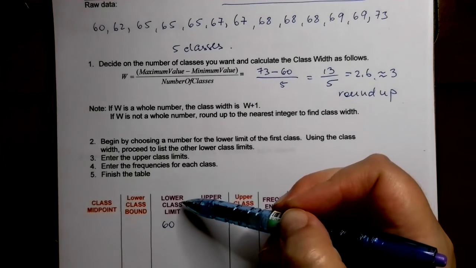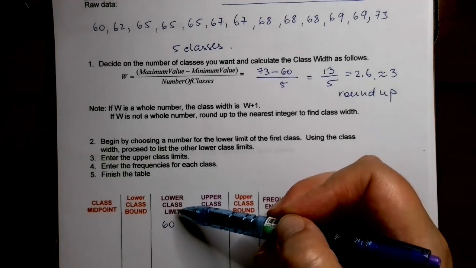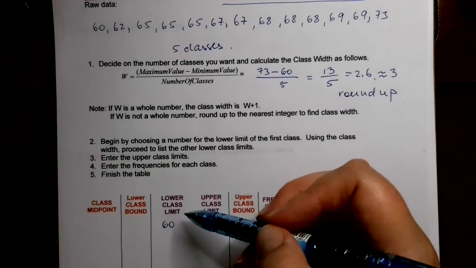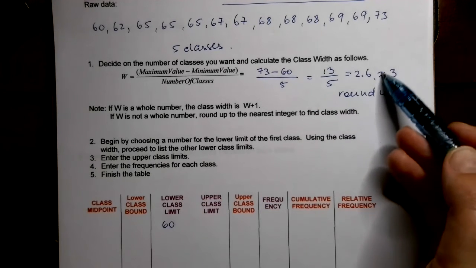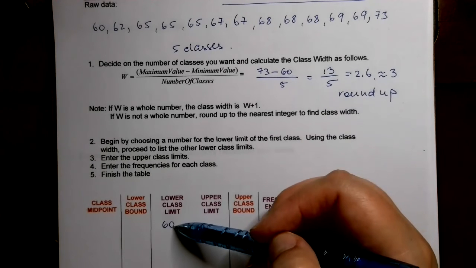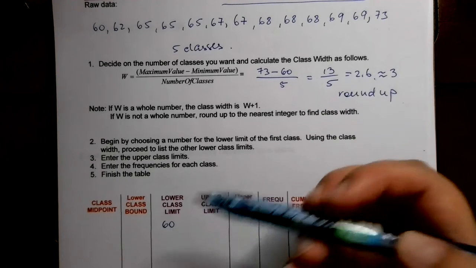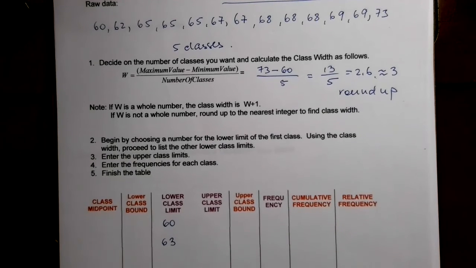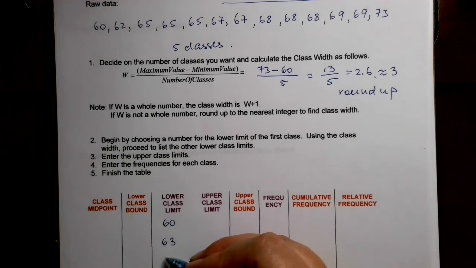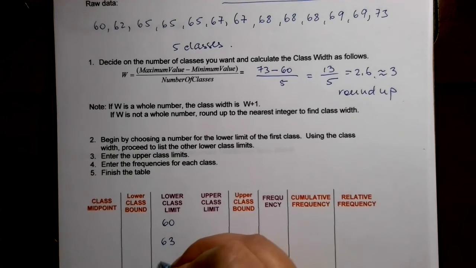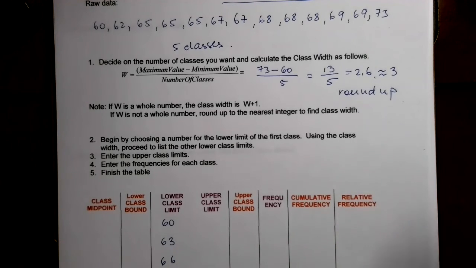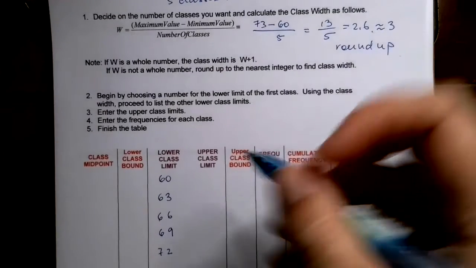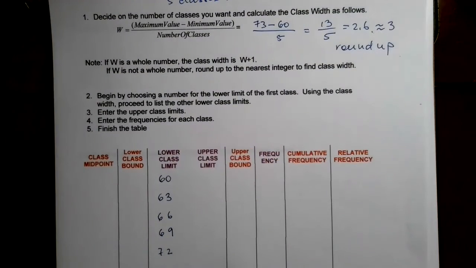To find the lower class limit of the next class, I add my class width value onto this lower class limit value. That gives me 63. That's where my next class is going to start. For the next class, I add 3 again, and that will give me 66, 69, and 72. So these are the starting points of each class or each group.